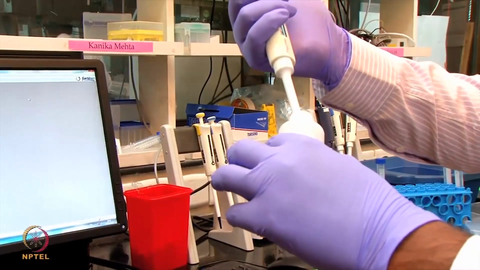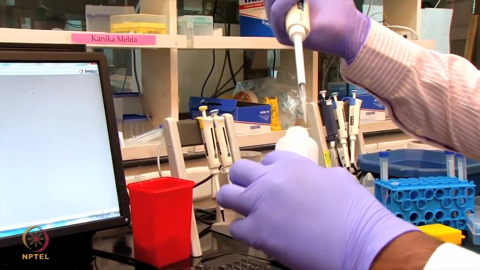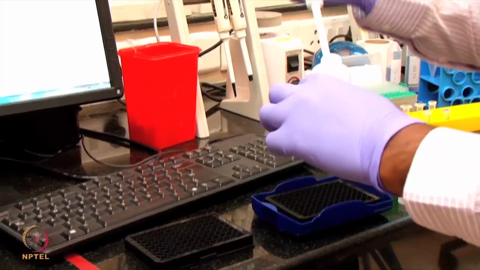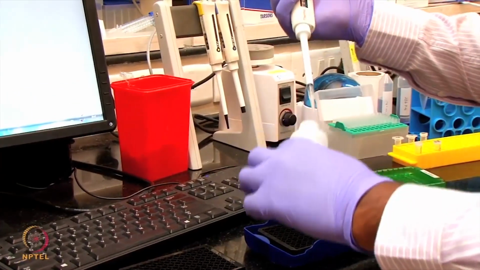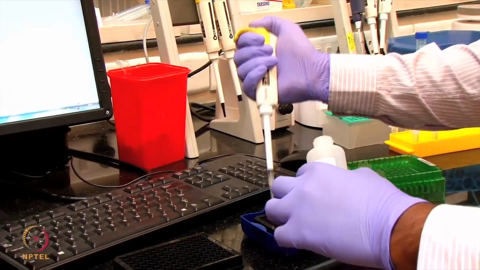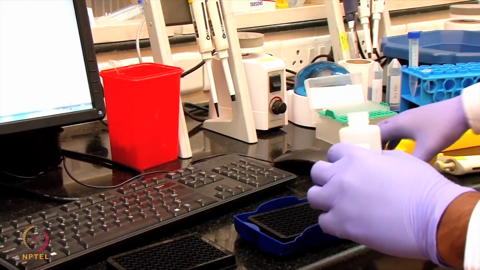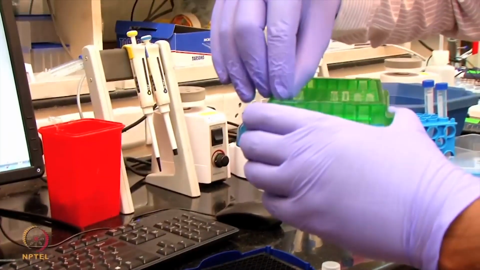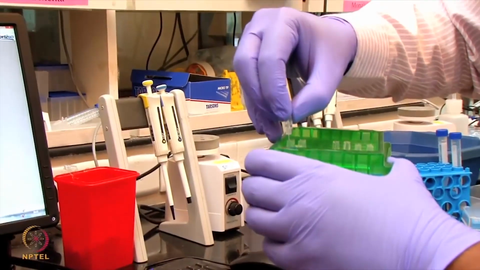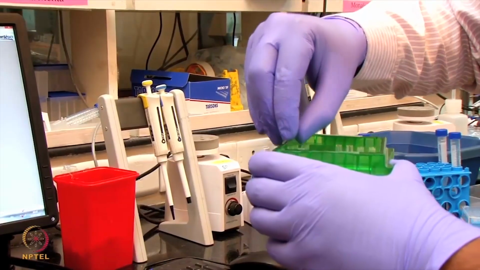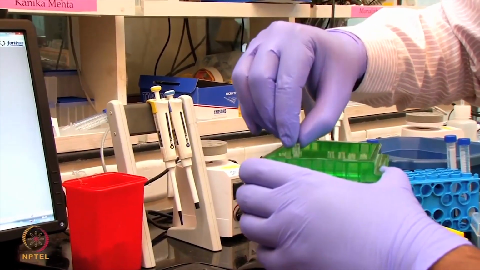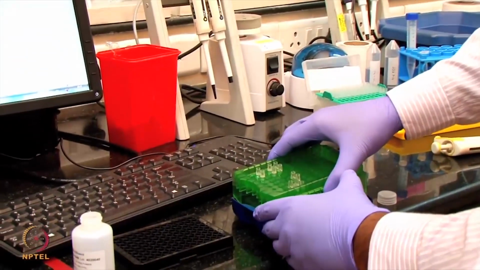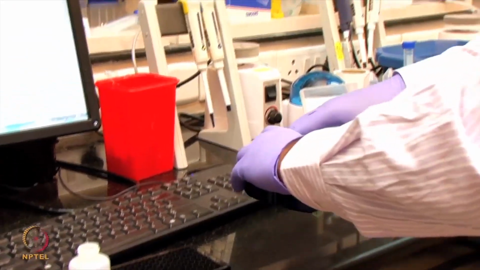Here I am going to take 200 microliter of this PBST buffer and add it here in A2 and B2. So now the sensor position I'm changing from A1, B1 to A2, B2, and I will start the equilibration of the sensor with this particular buffer.